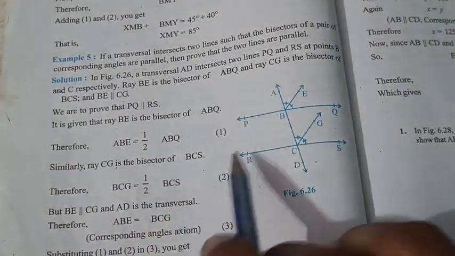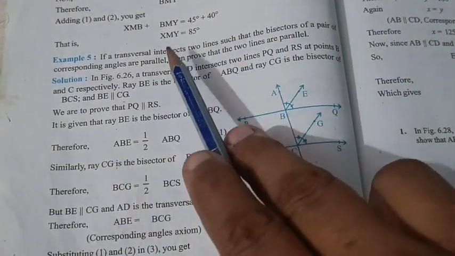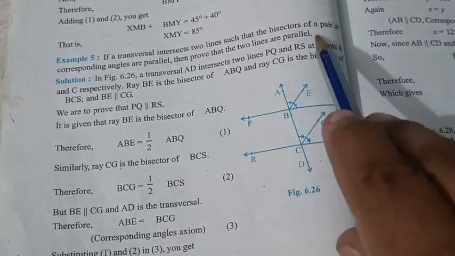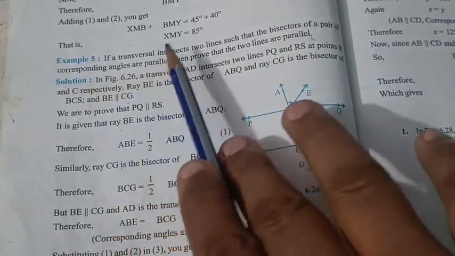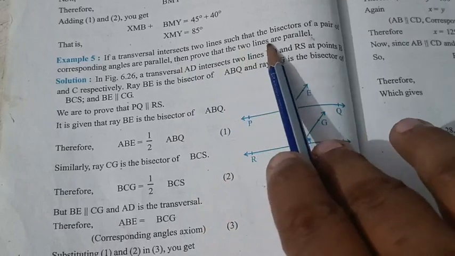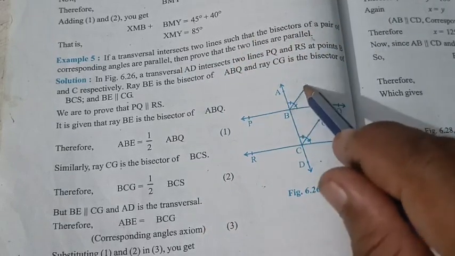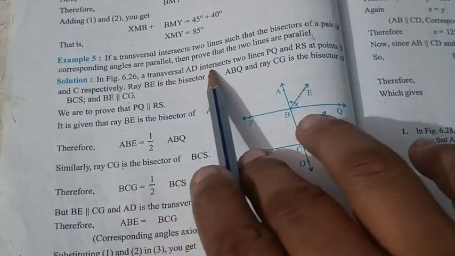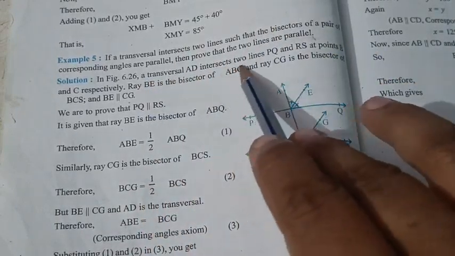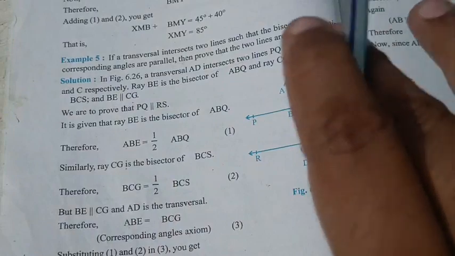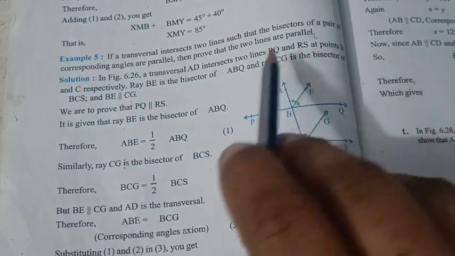Here you have to prove what? If a transversal intersects two lines such that the bisectors of a pair of corresponding angles are parallel, prove that the two lines are parallel. BE and CG have to be parallel. A transversal AD intersects PQ and RS at points B and C respectively. This is the language you have to write always if you are writing in the exam.